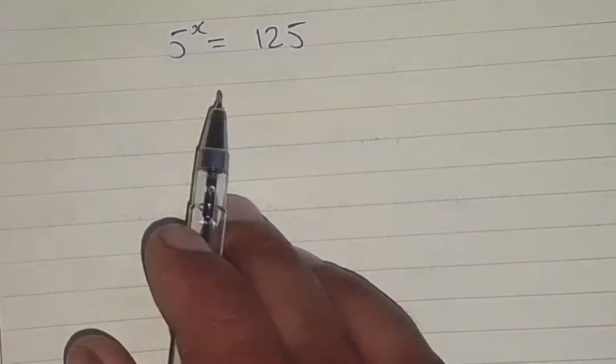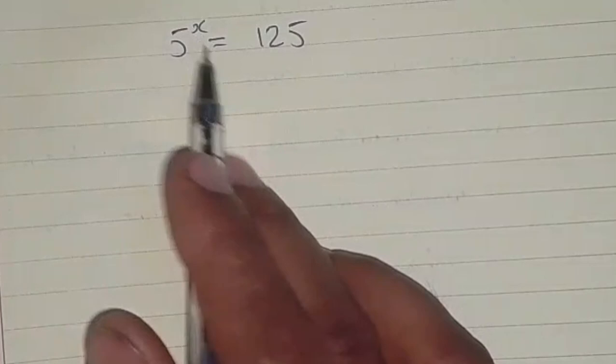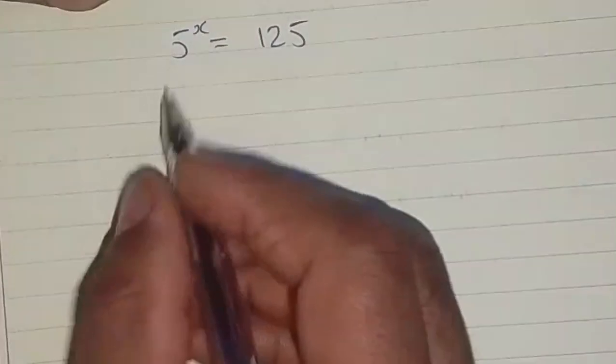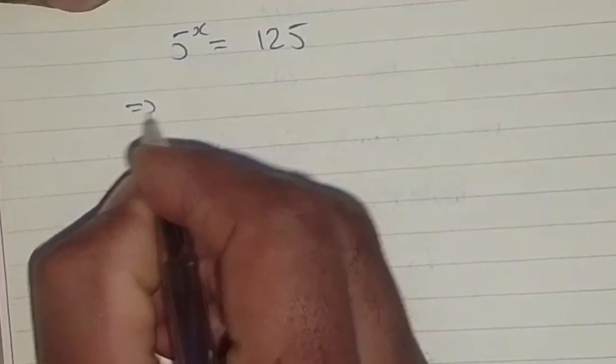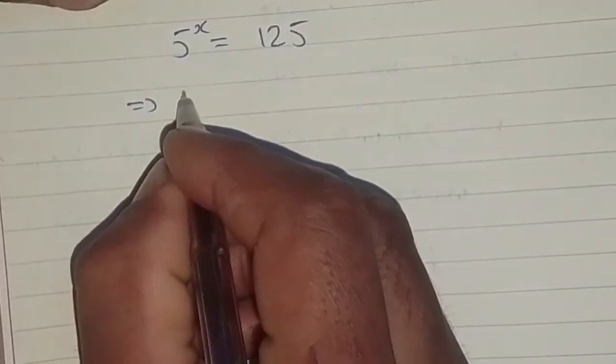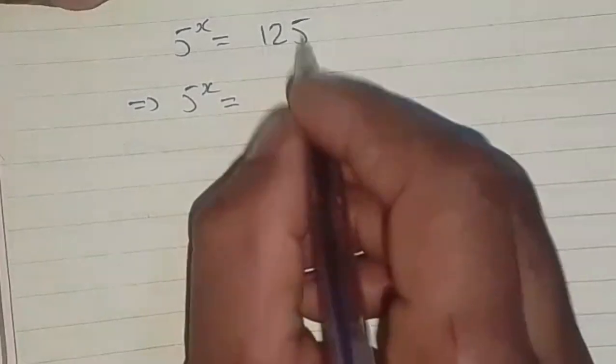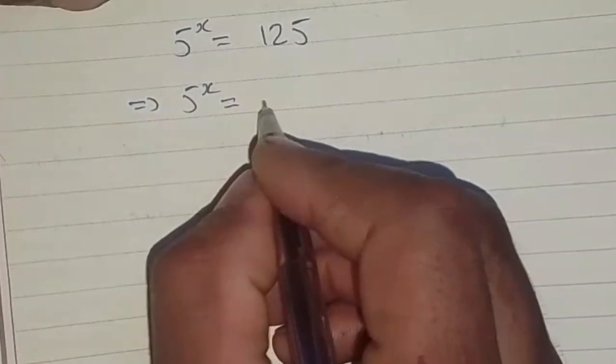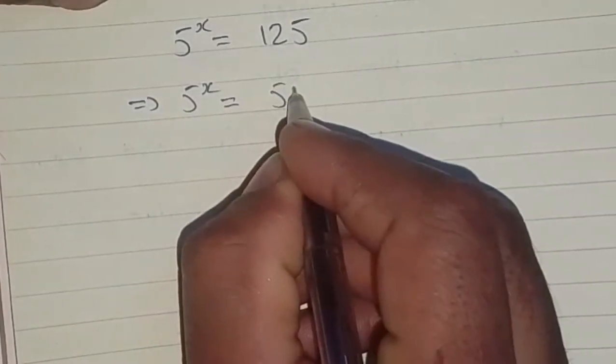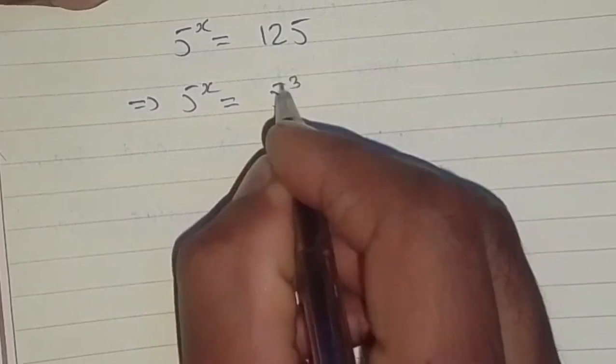Today we find the value of x to solve this expression. Now we solve it. 5 power of x equal to, if we write 125 as 5 power of 3.